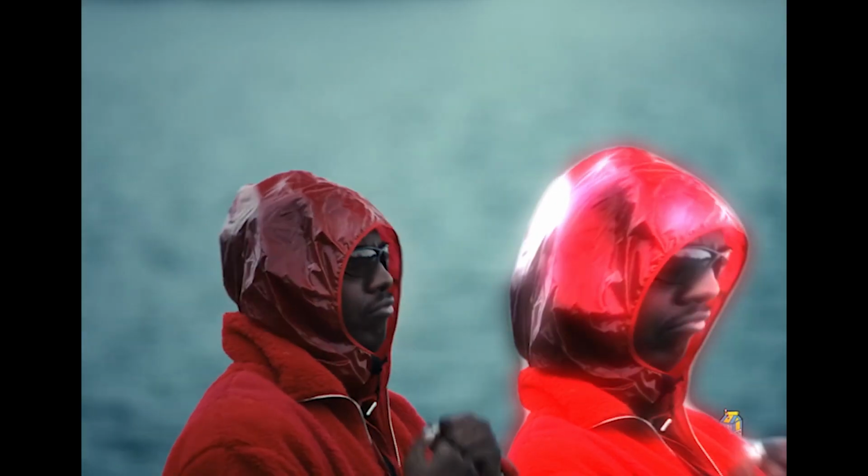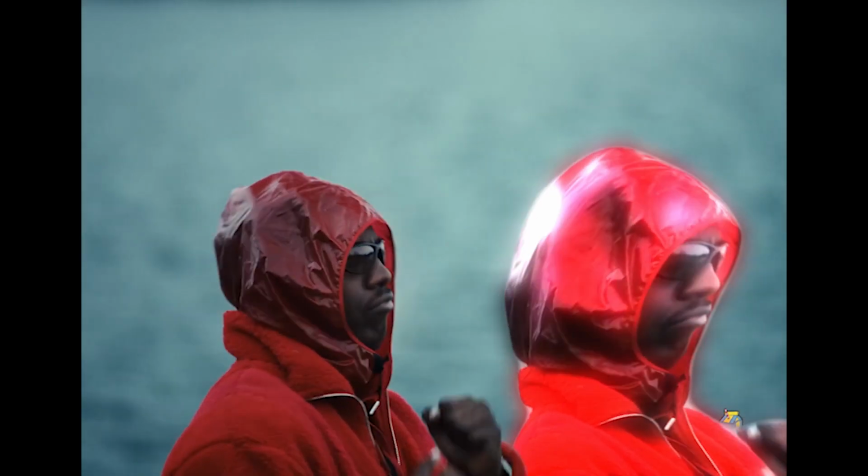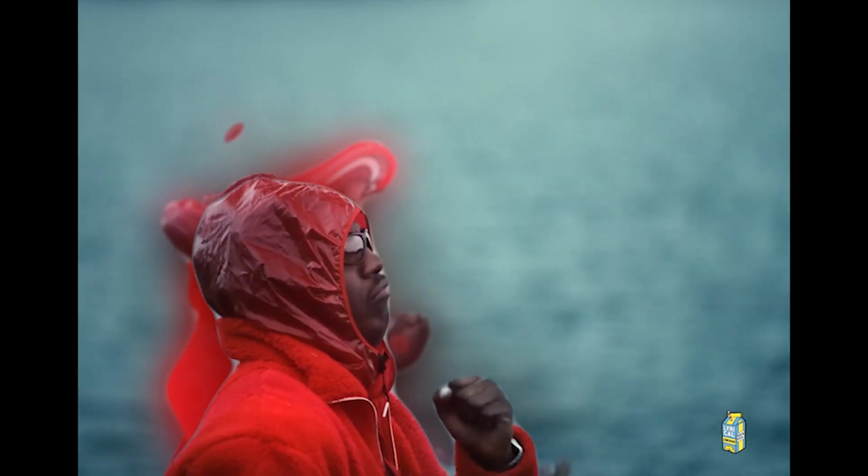In today's video, I'm going to be showcasing you guys these two trippy rotoscope effects that you can do in your music videos right now.